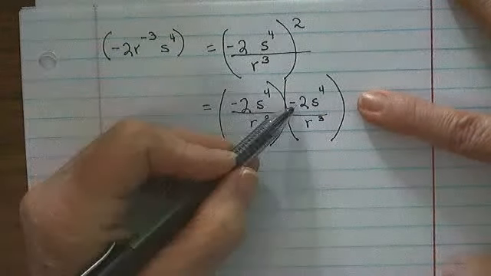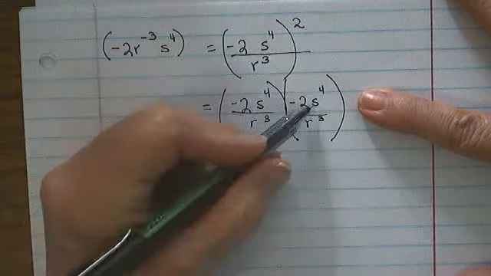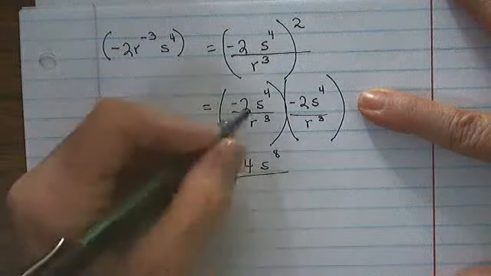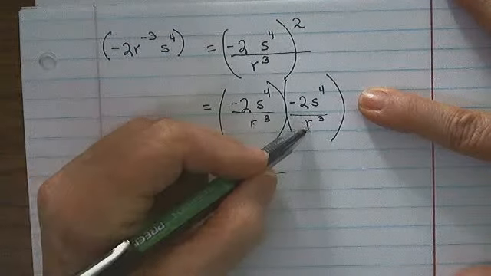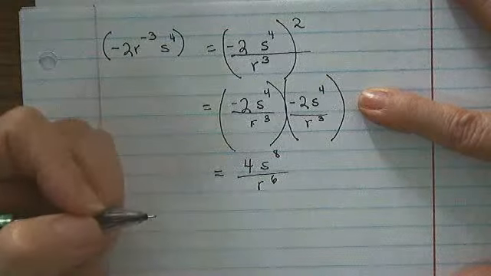Negative 2 times negative 2 is positive 4. S to the 4th times s to the 4th is s to the 8th over r cubed times r cubed, which is r to the 6th. Okay then.